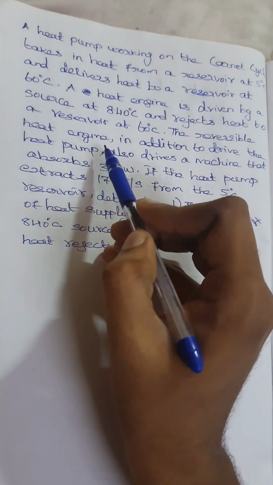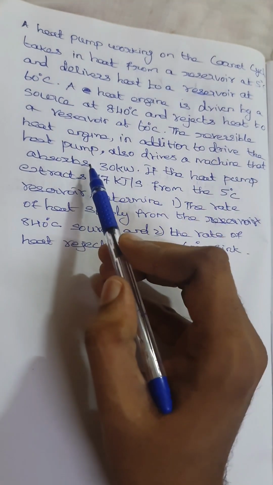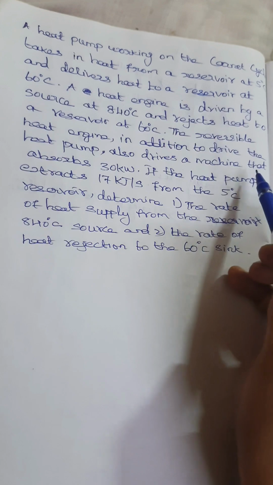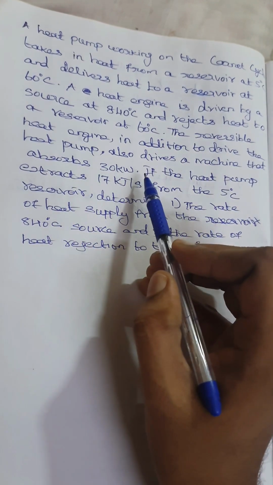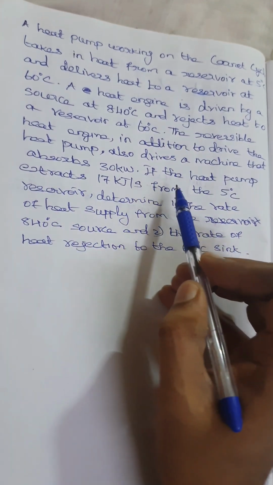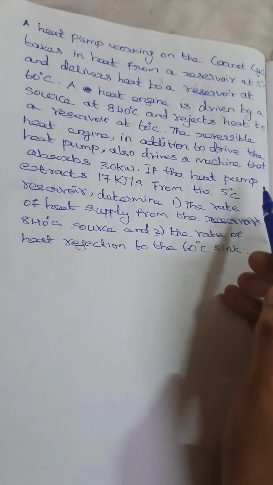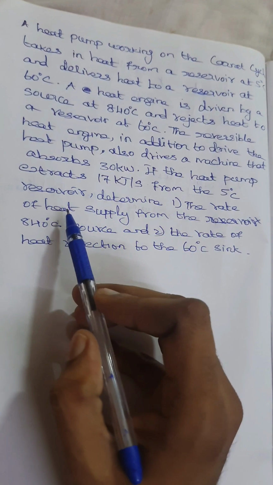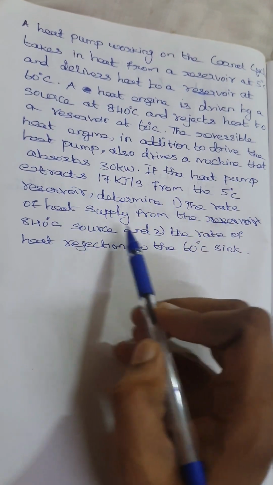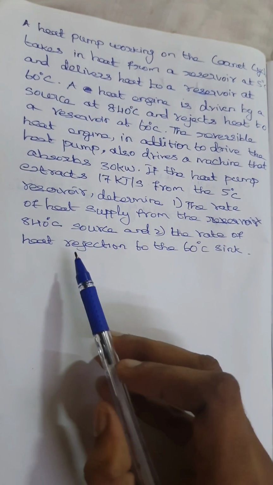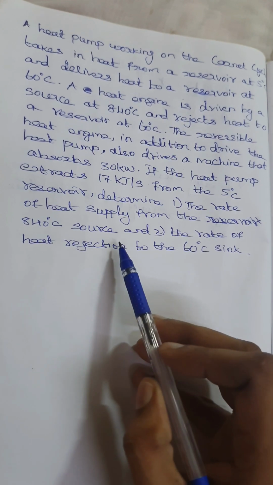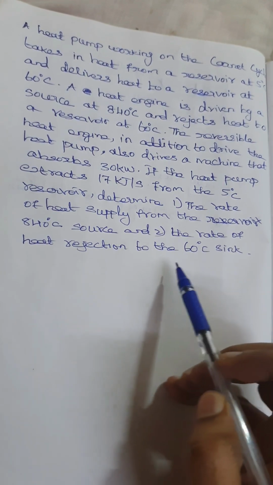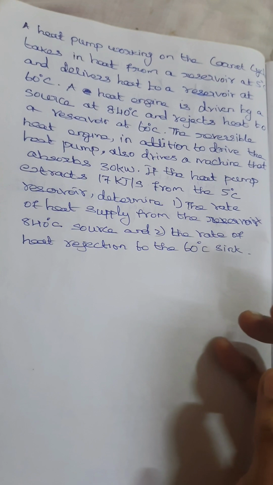The reversible heat engine, in addition to driving the heat pump, also drives a machine that absorbs 30 kilowatt. If the heat pump extracts 17 kilojoule per second from the 5 degrees centigrade reservoir, determine the rate of heat supply from the 840 degrees Celsius source, and the rate of heat rejection to the 60 degrees centigrade sink.